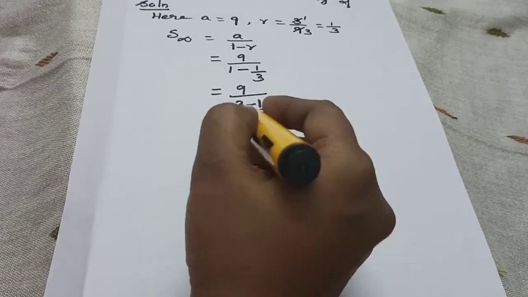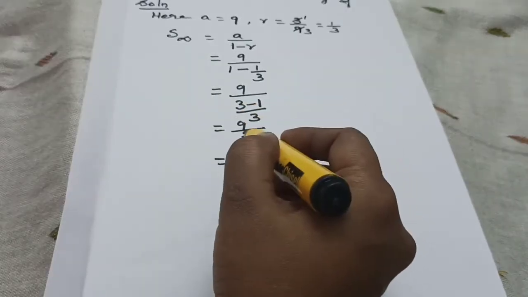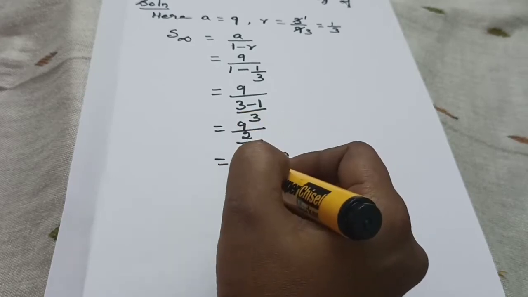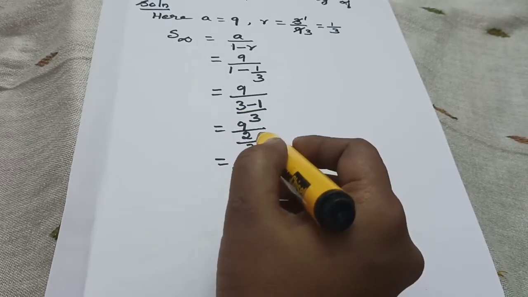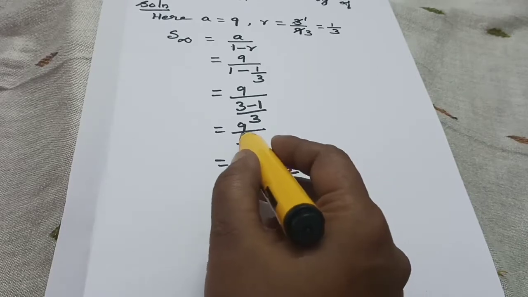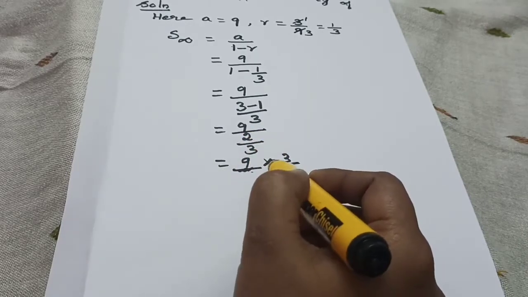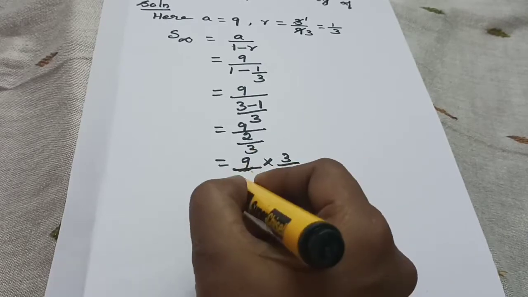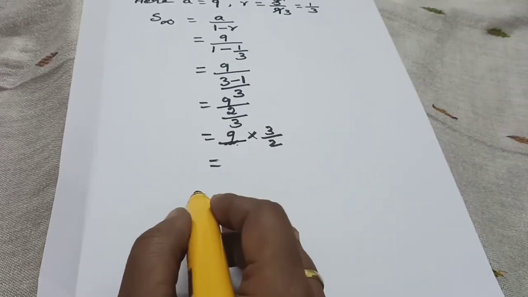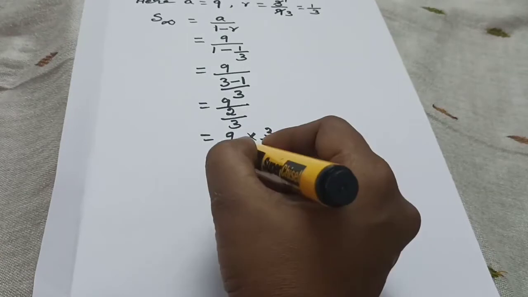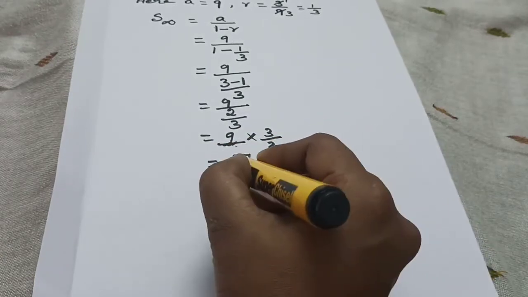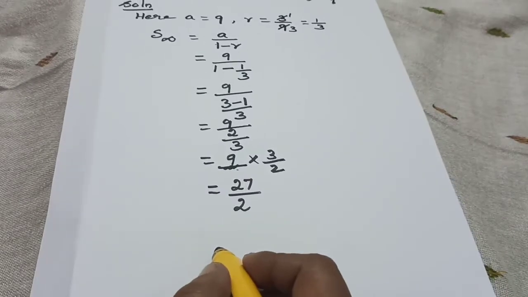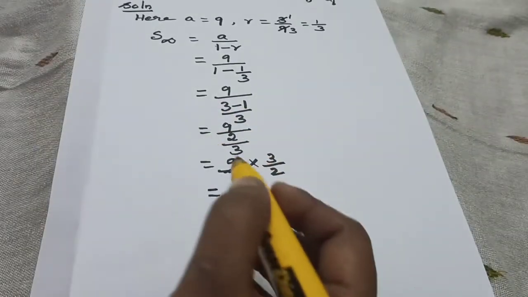Have you understood? Then 9 divided by 2 by 3, isn't it? 9 we have to write first. Then take the reciprocal of this denominator. That means what we will get? 3 by 2, isn't it? Then shall we multiply? Numerator we have to multiply. 9 3s are 27 divided by 2. Very clear?